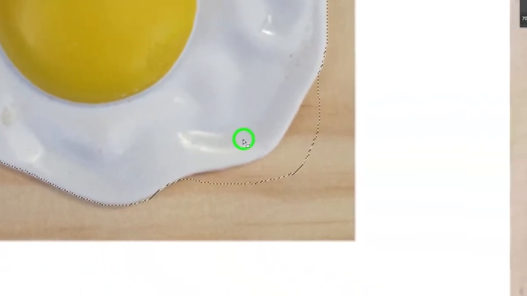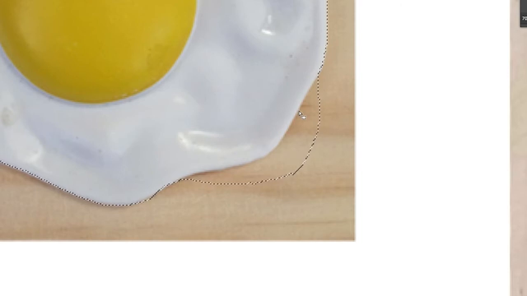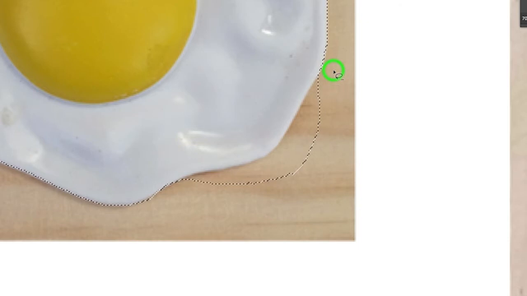This area, I don't want to have this area as part of my selection. I want to remove it from my area. So with the lasso tool still selected, now I will hold down the Option or Alt key, and a minus sign will show up. That means I will be taking away. I can't take away something from something I don't have.